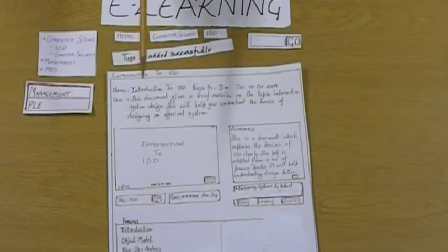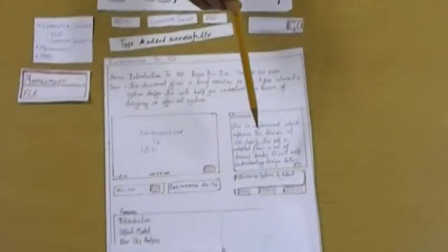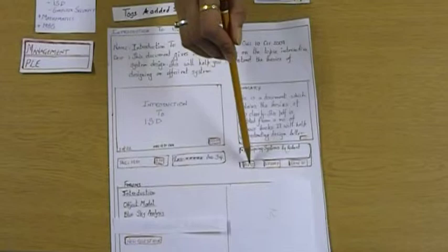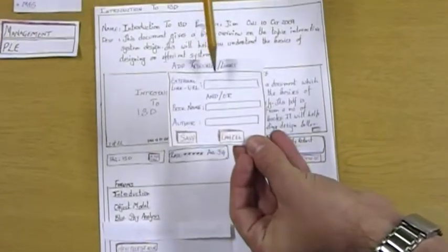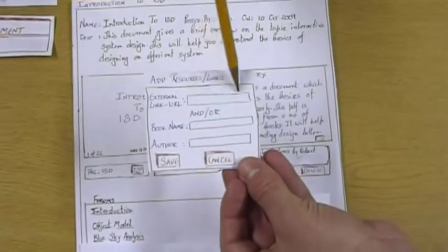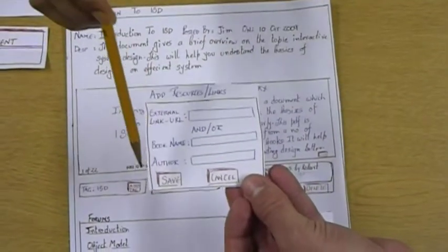Okay, so that's settled. Now, maybe let me add a resource. Click on add. Add resources, maybe I just write down a link and save.